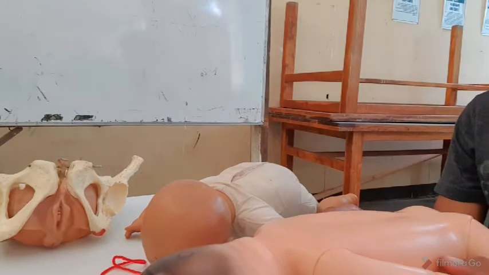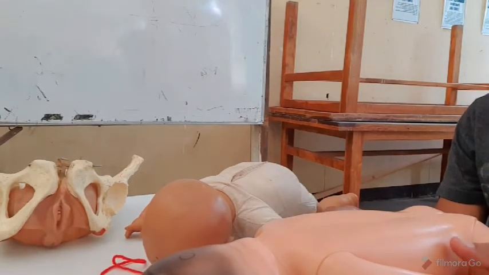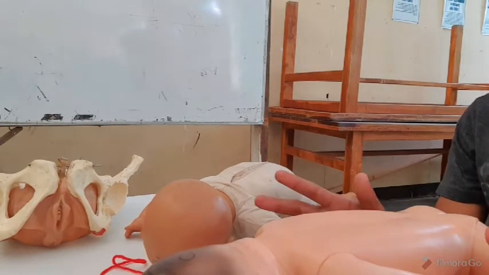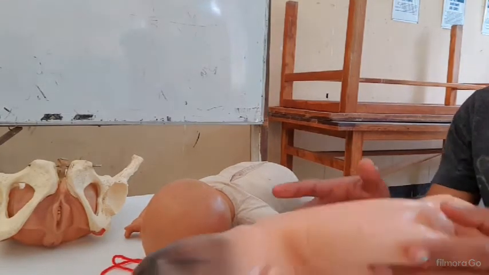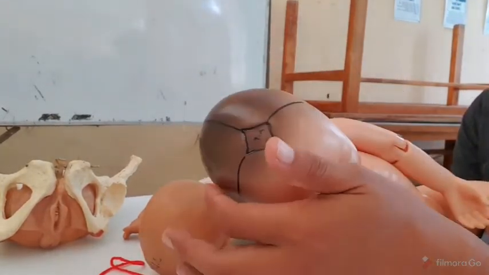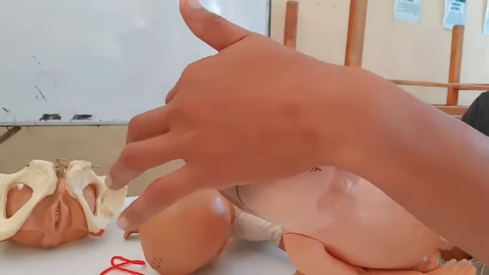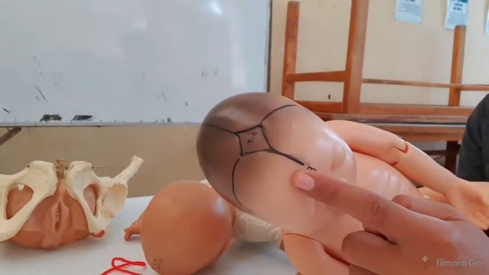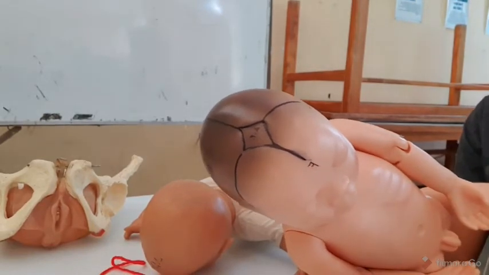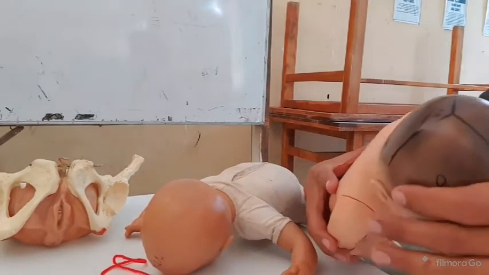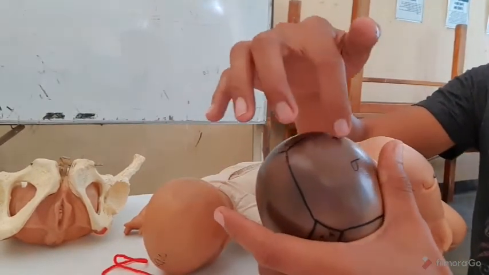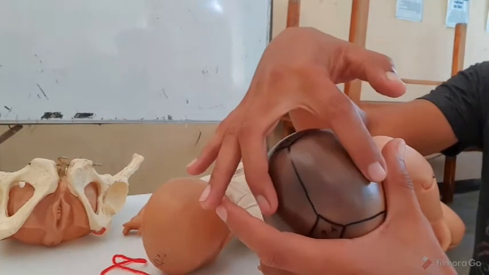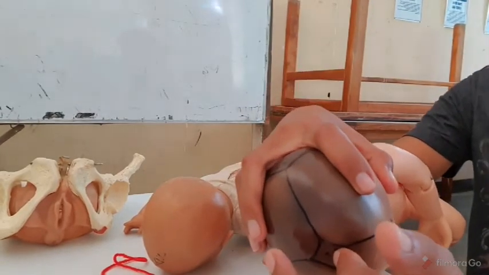So in presenting diameters, we have two presenting diameters that enter the pelvis. So we have one transverse diameter and another longitudinal diameter. So in vertex presentation, as we mentioned earlier, the presenting part is the vertex, which is the area that is bounded by the posterior fontanelle, two parietal bones, and the anterior fontanelle.